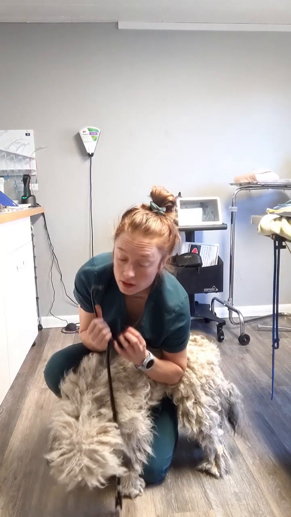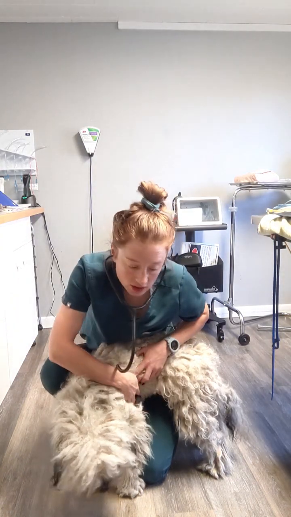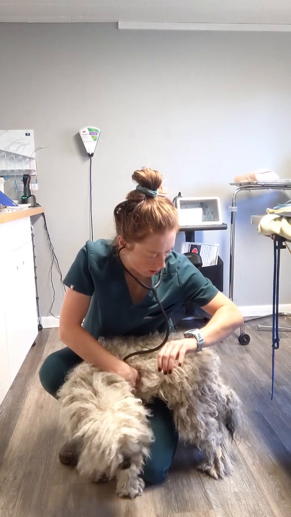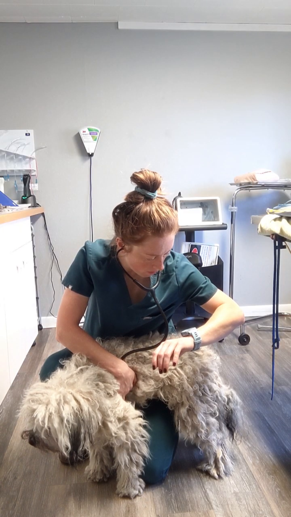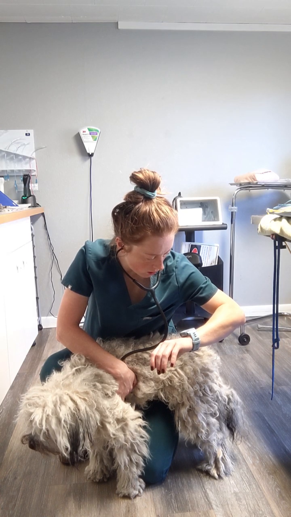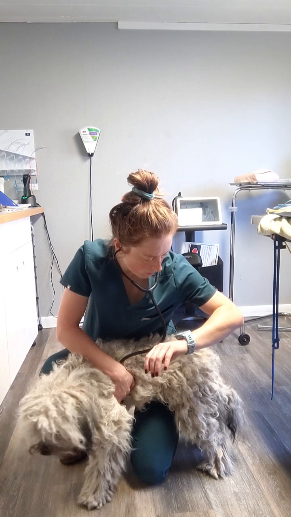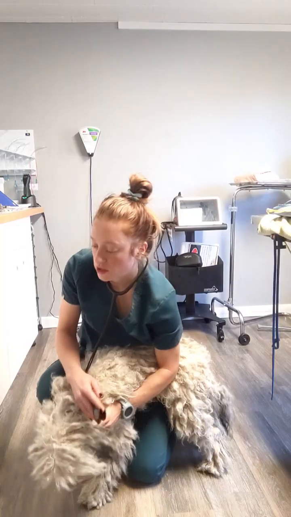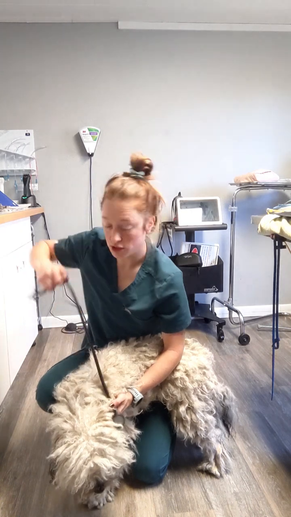I'm going to start with her heart rate. I'm going to listen to her heart on the left side of her body, kind of behind where her elbow would meet her body. Just listen for her heart rate there. Okay, so in 15 seconds I got 22, so we'll multiply that times 4. So her heart rate is around 88, which is within normal limits.